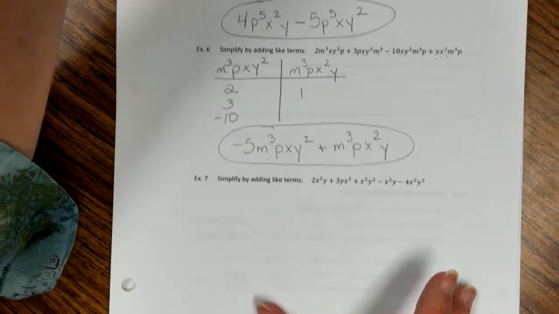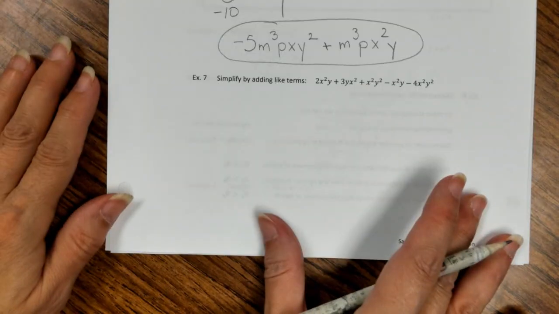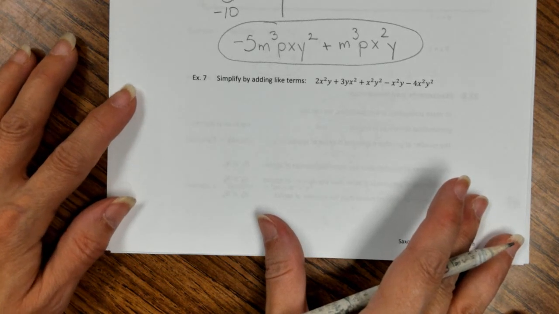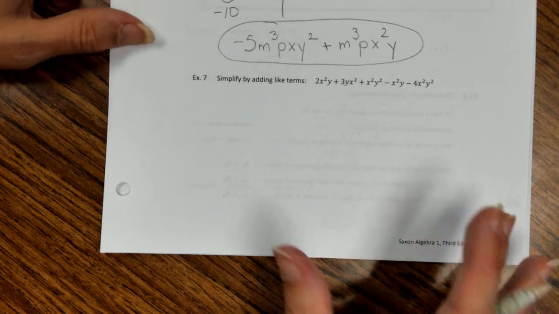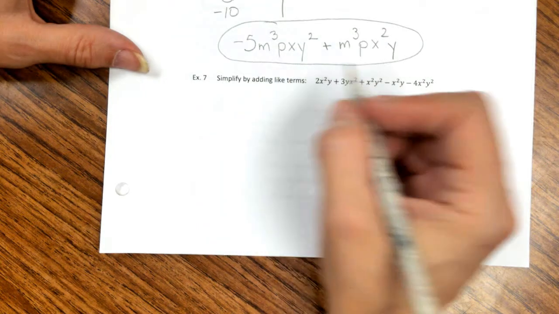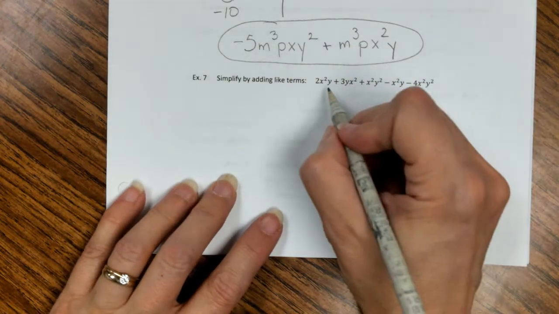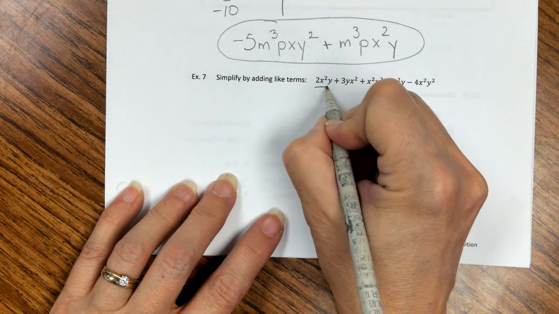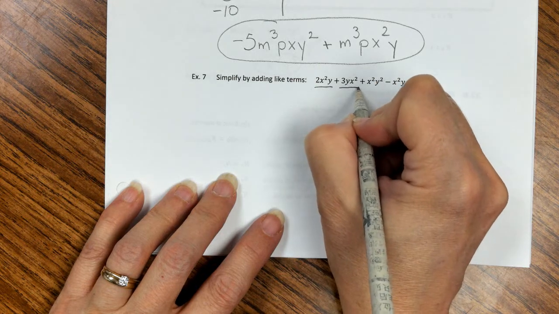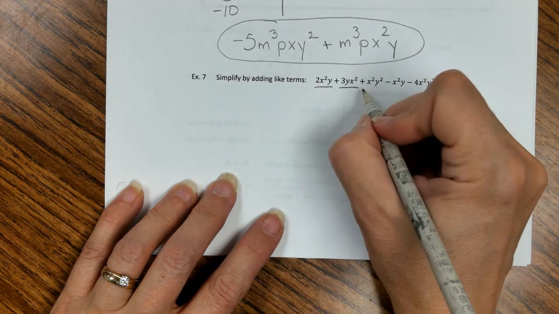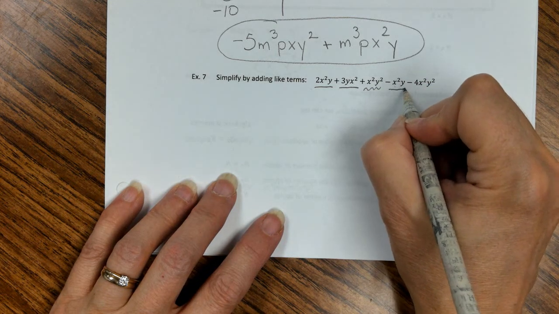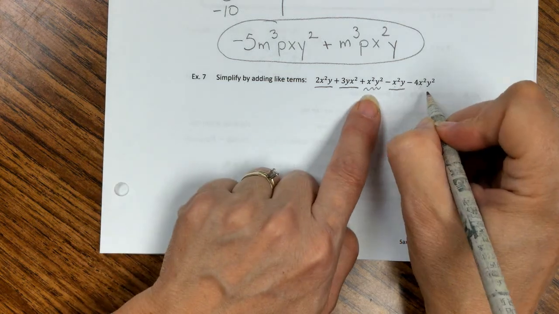And then one other example. They're all very similar to each other. Okay, this one actually is kind of nice because it has fewer variables in each of these terms. So we have, maybe I'll just try the underlining thing for this one. This is x squared y. Here's an x squared y. Okay, x squared y, x squared y, x squared y squared. That's different. X squared y, it's like the first two. X squared y squared, that's like this one.